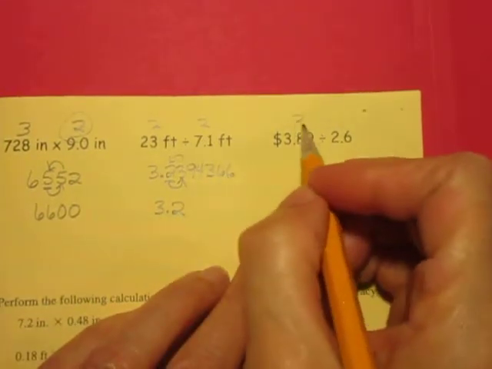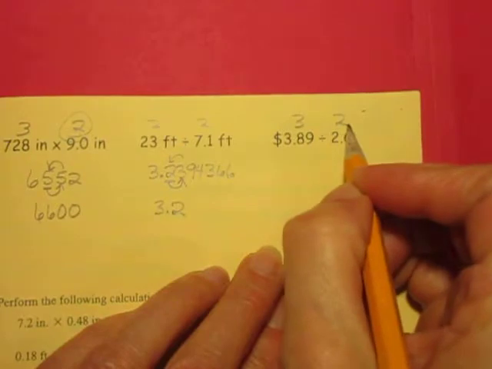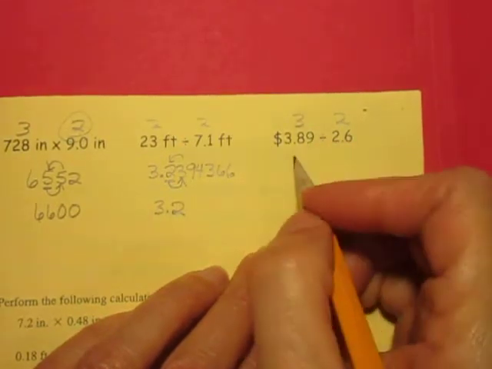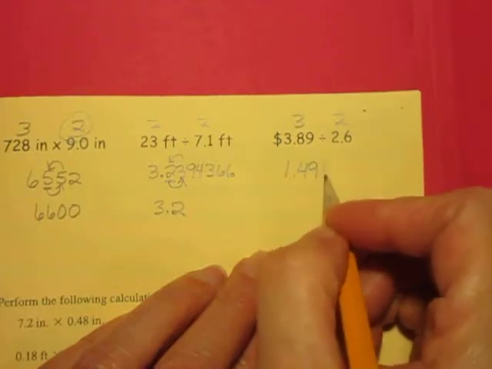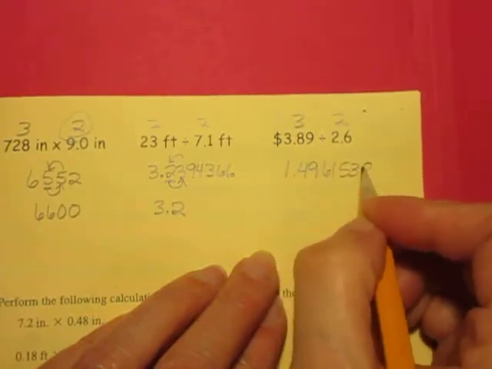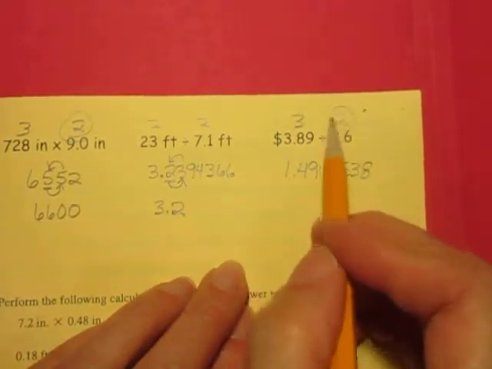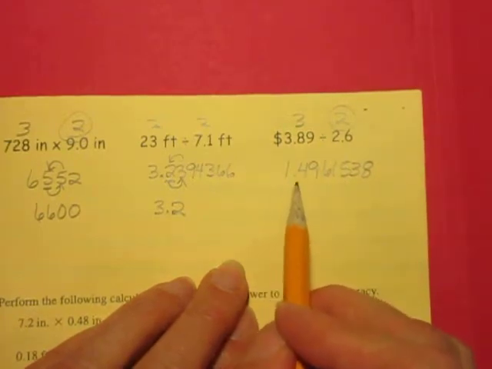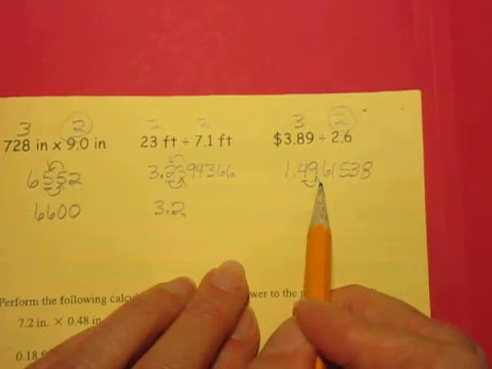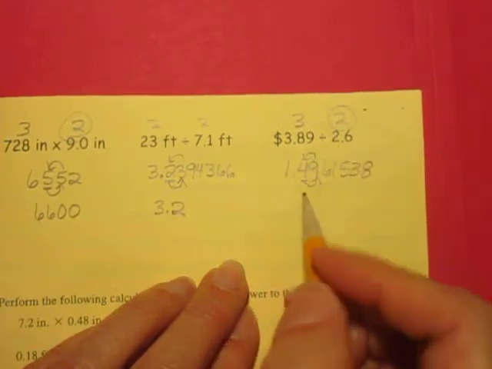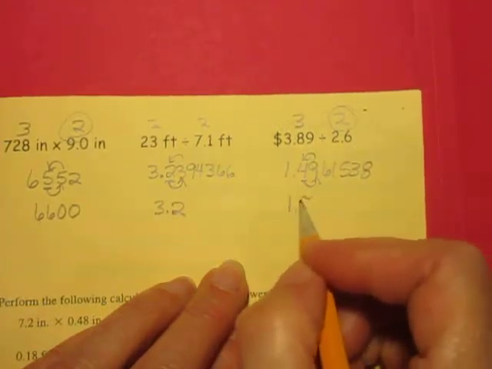Okay, here we've got 3 significant digits, 2 significant digits. When we carry out the division here, we're going to have 1.496158. Don't really care about all those extra digits because we have to round this to 2 place values. Counting 2 places in, we land in the tenths. Go immediately to the right. That is greater, so we're going to come back here and bounce that up to 1.5.